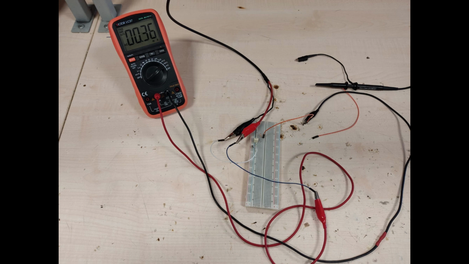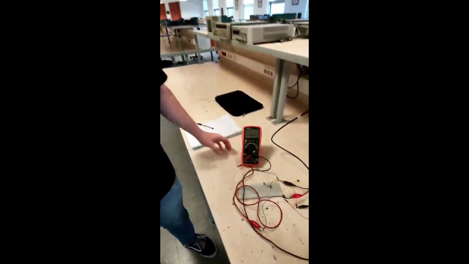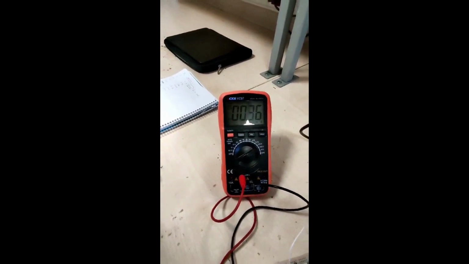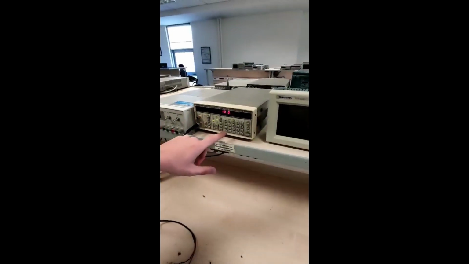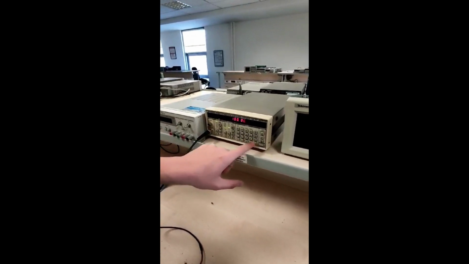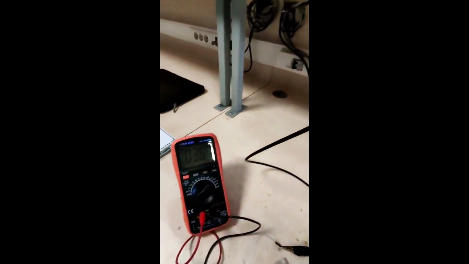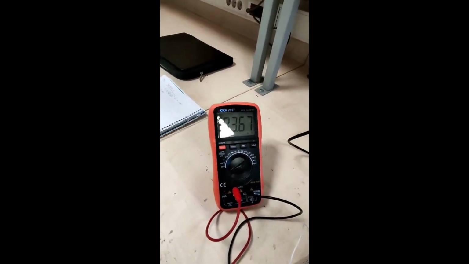And finally, I connected my multimeter in the current measurement mode to the circuit to be able to see the current in this circuit. As you can see, this is the demo of my experiment. There is the multimeter and the alternating current generator, and I changed the frequency of the alternating current generator, and I can see the difference in the multimeter.